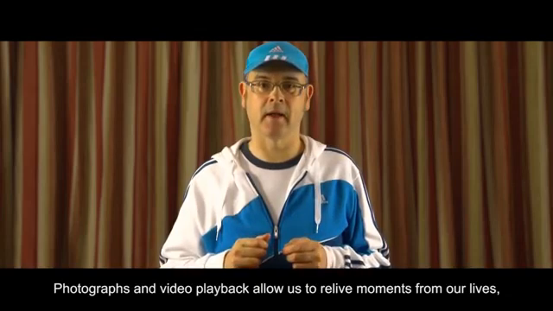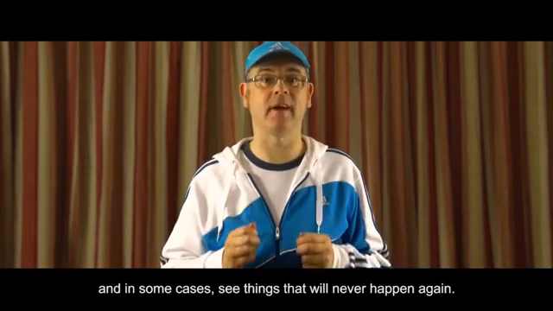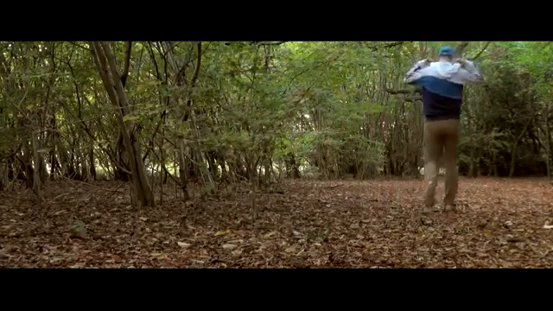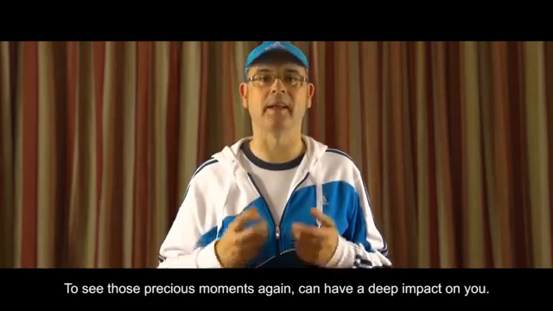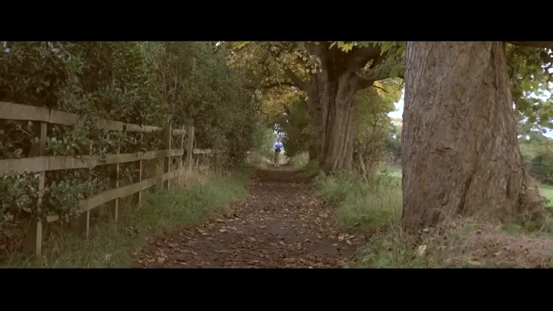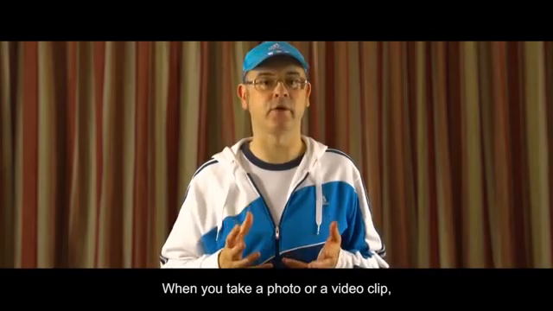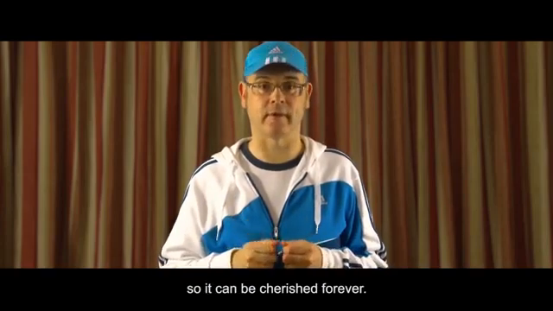Photographs and video playback allow us to relive moments from our lives and, in some cases, see things that will never happen again. To see those precious moments again can have a deep impact on you. When you take a photo or a video clip, you are capturing a moment of time, so it can be cherished forever.